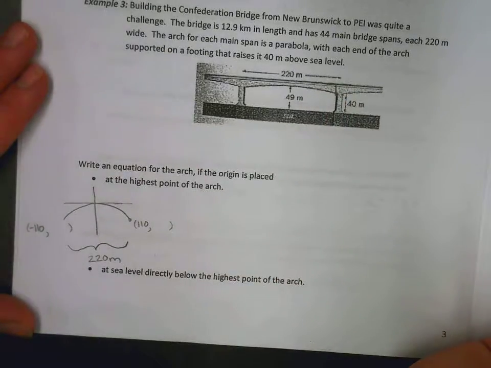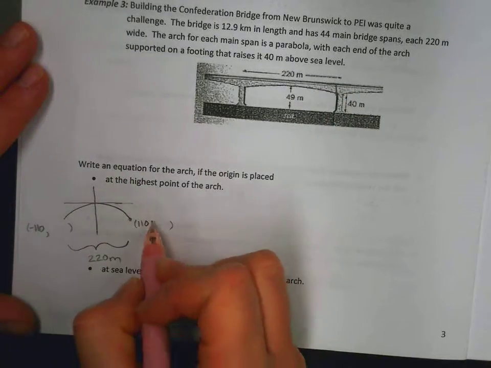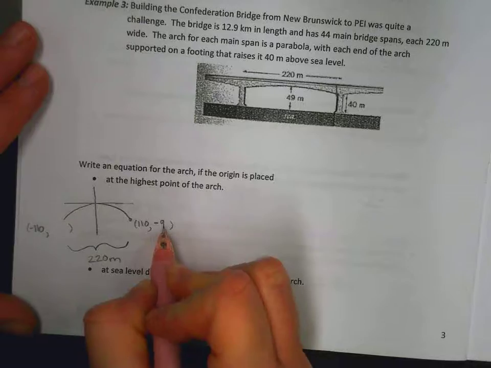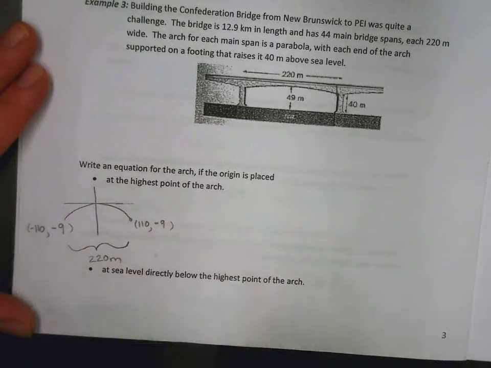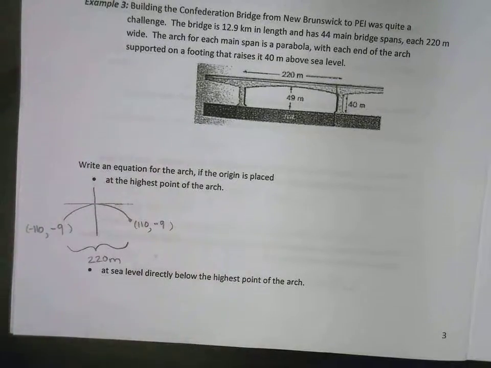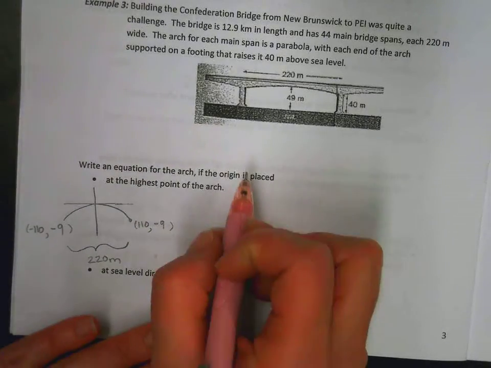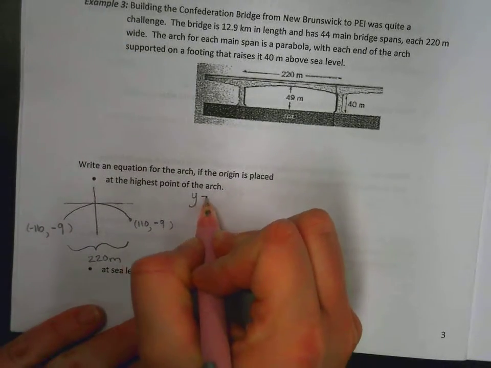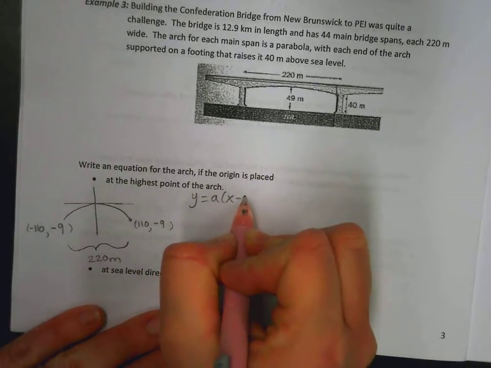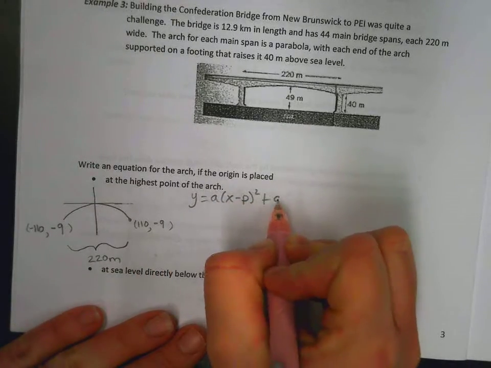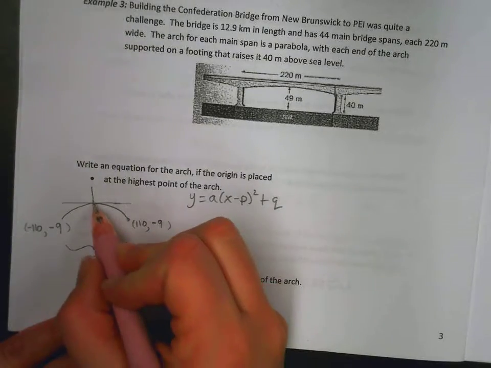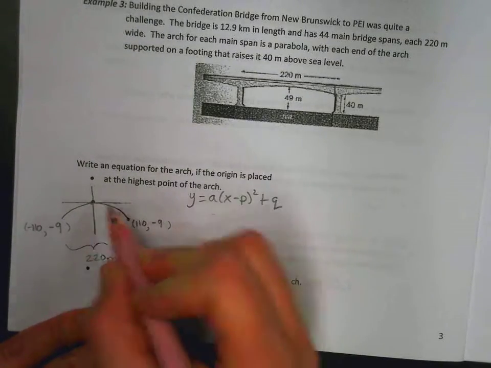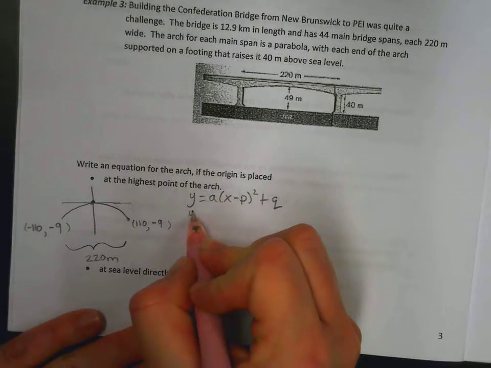So now we're going to write the equation of this bridge. We know the equation of a function is the following. We can now substitute in our vertex. Well, the vertex of this would be (0, 0). So technically this just simplifies to y equals ax squared. That's it. Now we need to determine our a value.